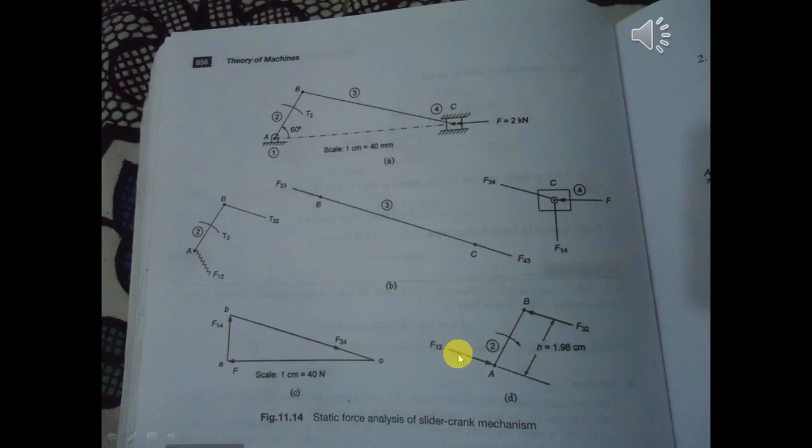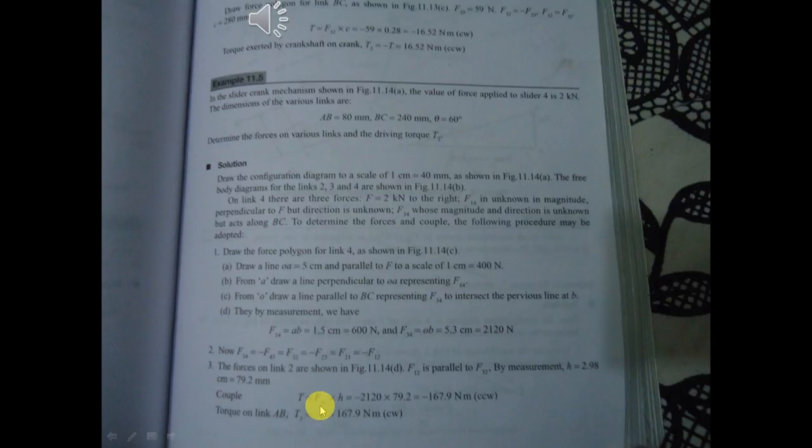So draw F12 parallel to the line of action of F32, and also find the height between the line of action of F32 and line of action of F12, and thus substitute in the simple formula, that is F32 into H. So it is found out around minus 167.9 Newton meter, and we know the torque value will be positive.